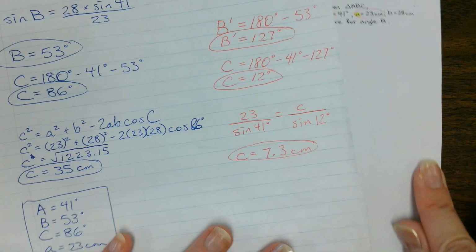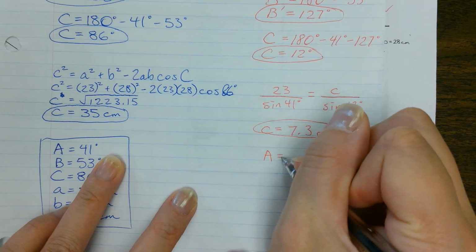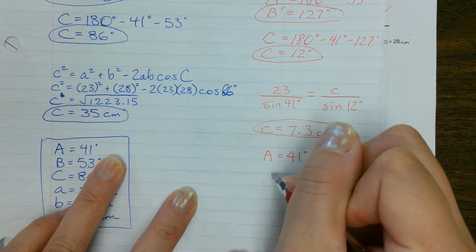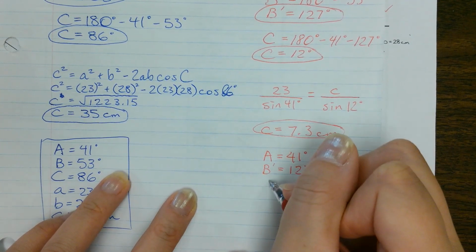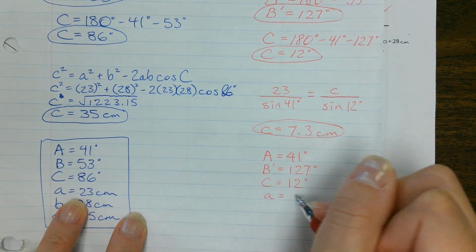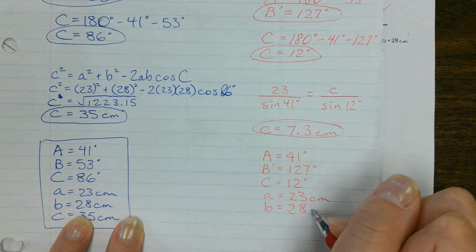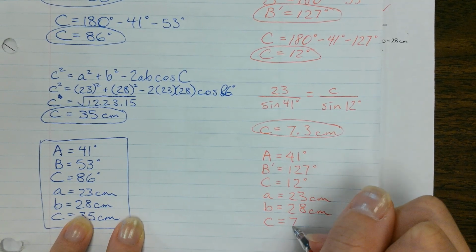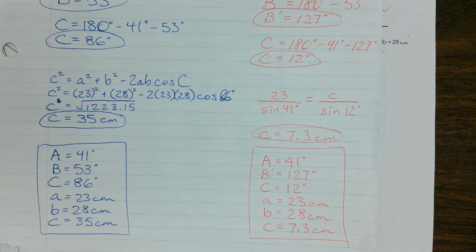Okay, so now when I write my conclusion, A is 41 degrees, B prime is 127 degrees, C is 12 degrees, A is 23, B is 28, and C is 7.3 centimeters. All right, and there you go. You have your two sets of answers.